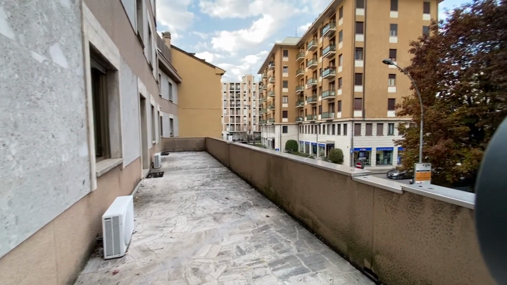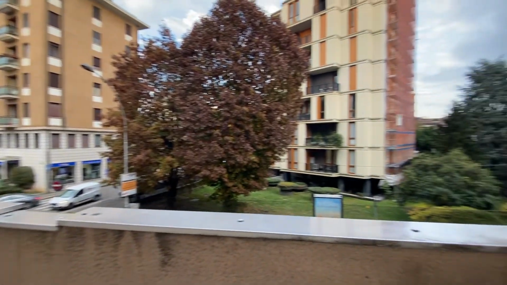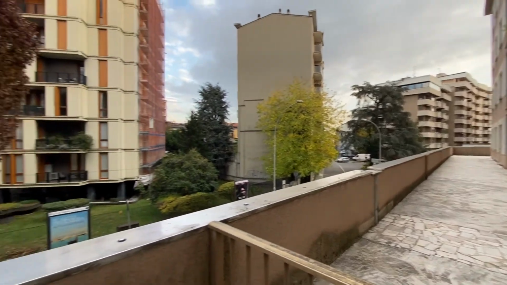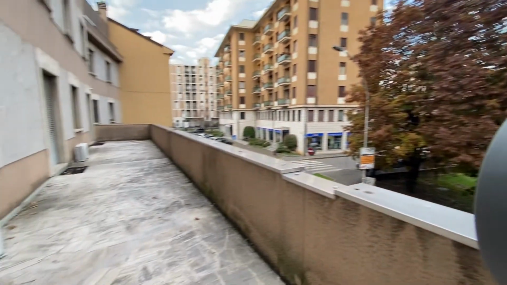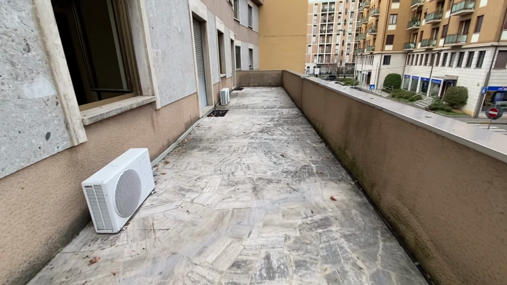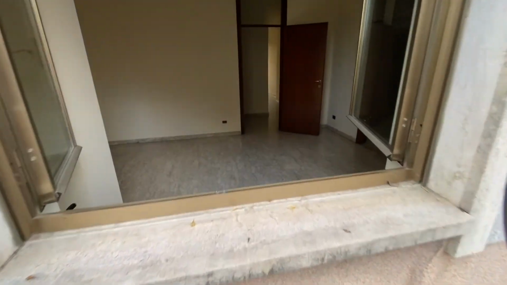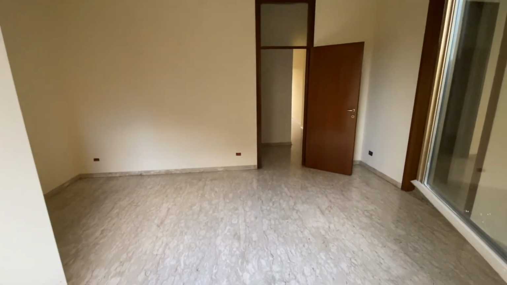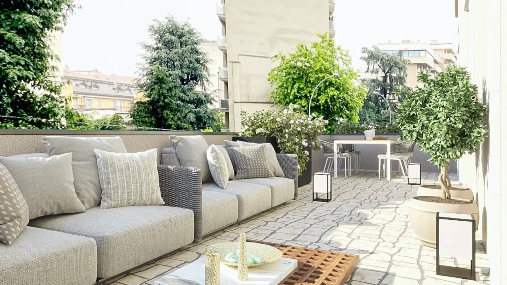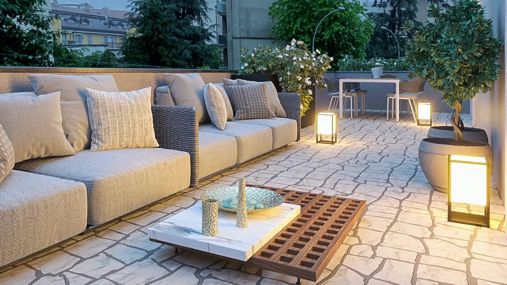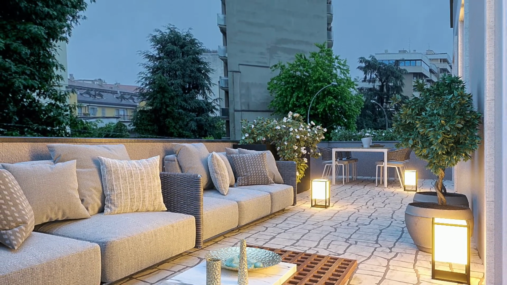Here we are on the terrace. As you can see, you have a lot of light, a lot of space. More or less 60 square meters faced on the living room. And from this point of view, what is going to happen is this.